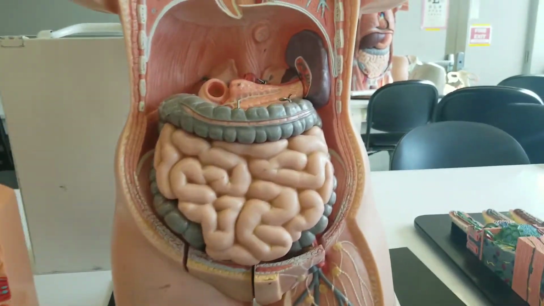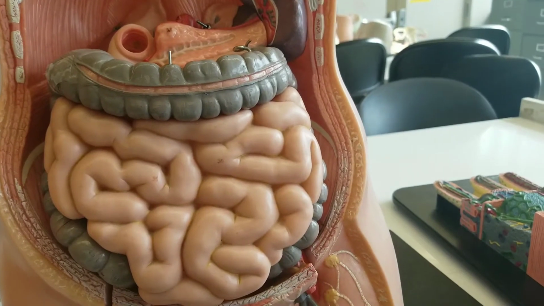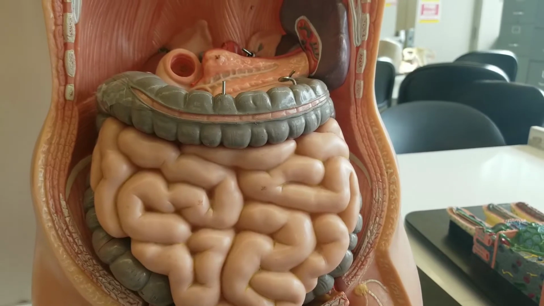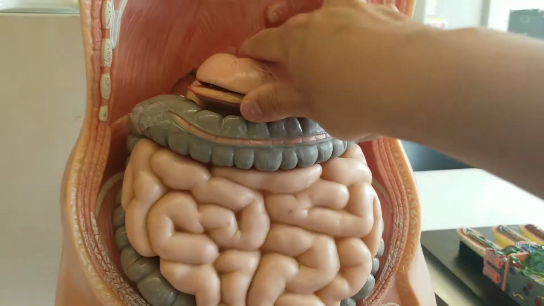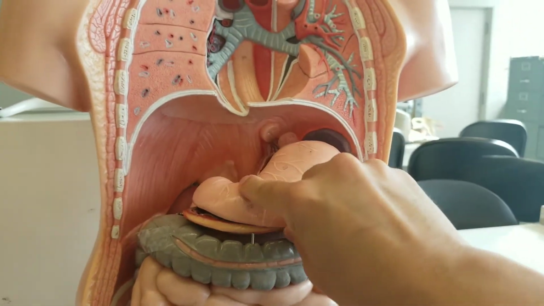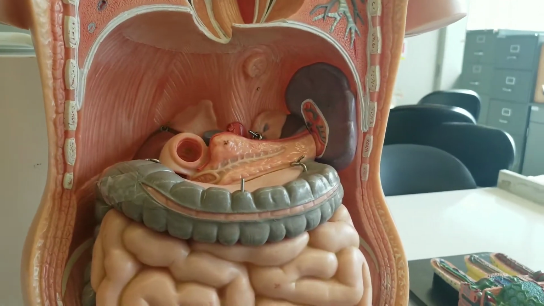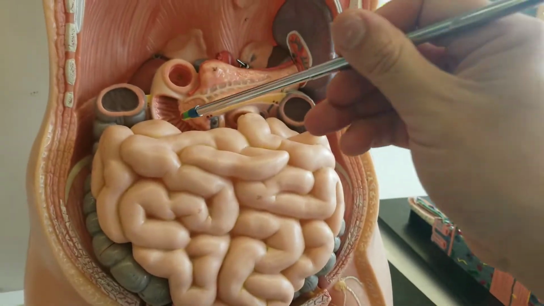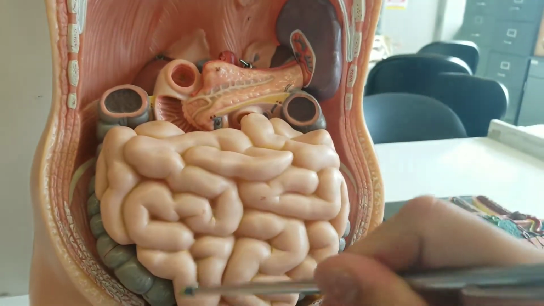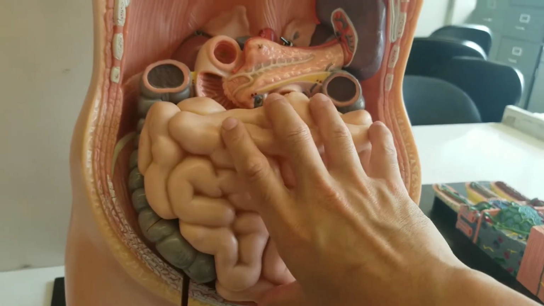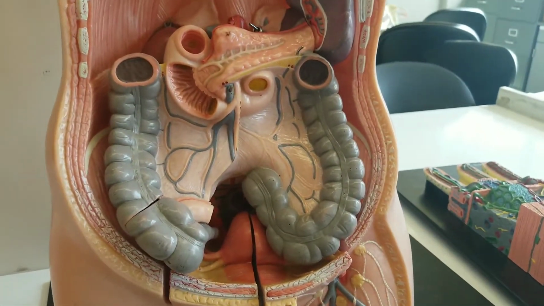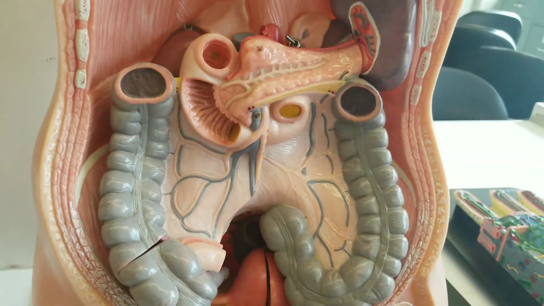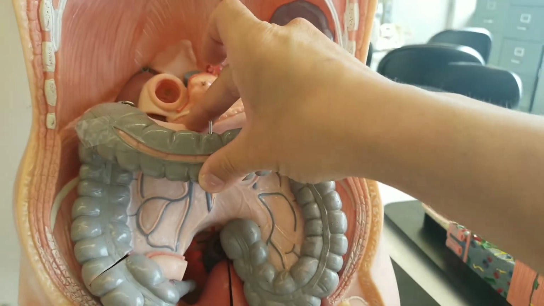So let's take a look over here. Just a recap of where we came from. After we swallowed food, it went down our esophagus to the stomach. Here's the stomach, esophagus, stomach. From the stomach, we go to the duodenum, right here. Duodenum, jejunum, and ileum, and somewhere mixed up in this mess. And then from the ileum, this is the last part of the ileum, we make it to the large intestines, which should be connected like that.